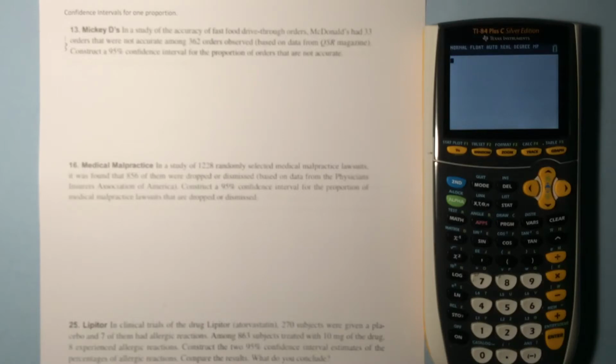There are three problems from the textbook, located in section 7.1 of the Triola California 2nd edition for you to reference. The first one is Mickey D's. In a study of the accuracy of fast food drive-through orders, McDonald's has 33 orders that were not accurate among 362 total orders observed. Construct a 95% confidence interval for the proportion of orders that are not accurate.